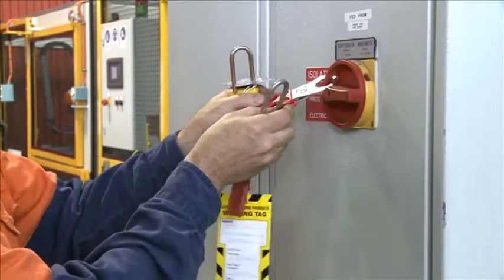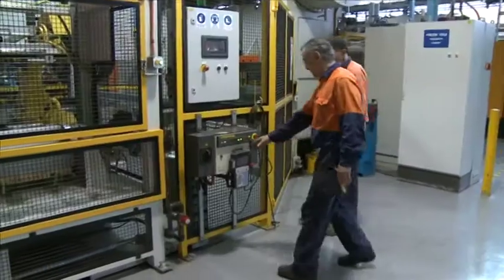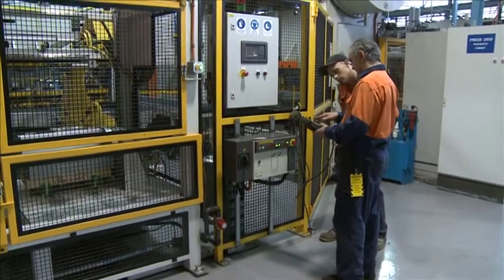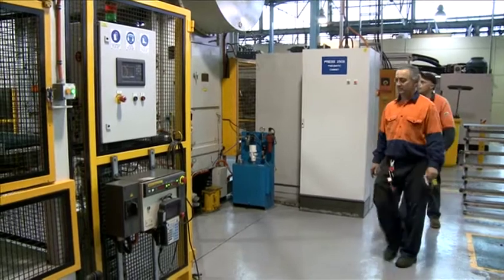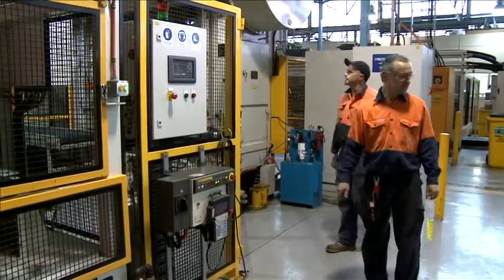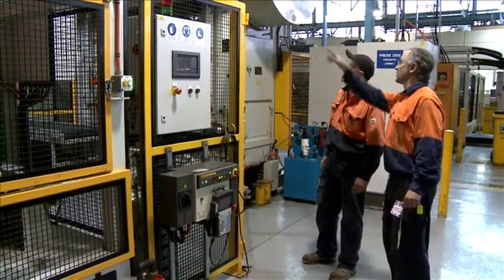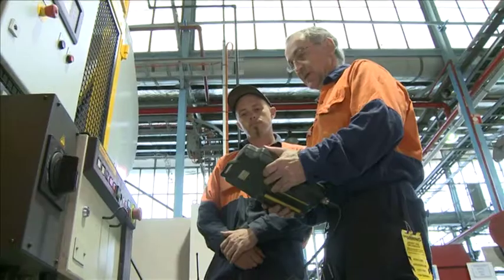Isolation means the removal of all energy sources to plant and equipment, especially when it's being repaired, constructed, cleaned or maintained. Before you lock out or tag out any machine or energy source, you must have had instruction, training and supervision on the correct procedures. Although you're only starting your career, an understanding of the isolation process is important.